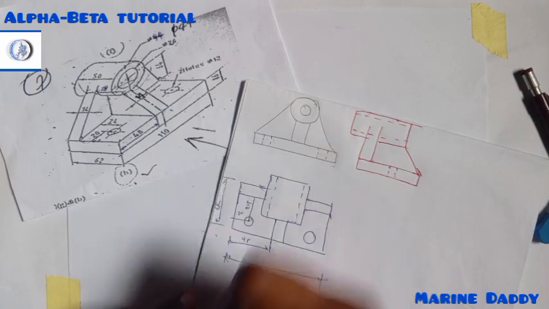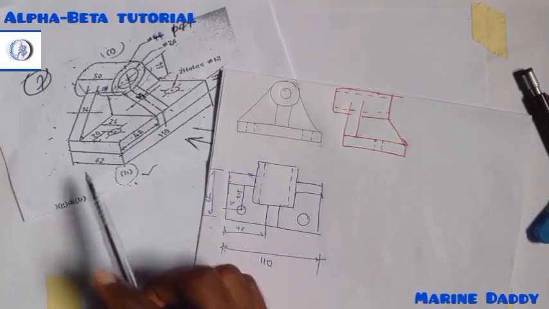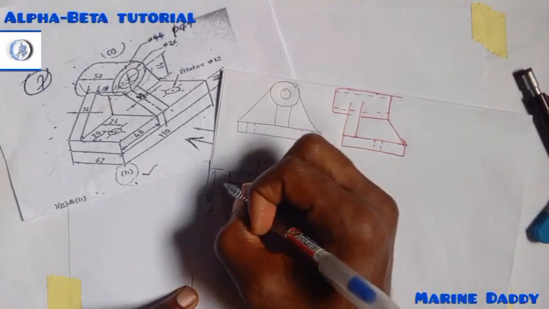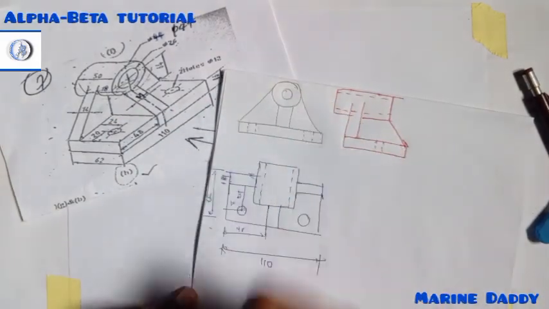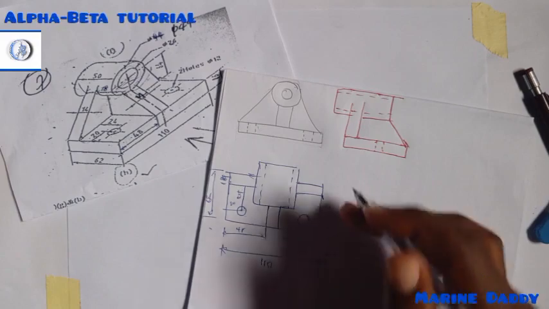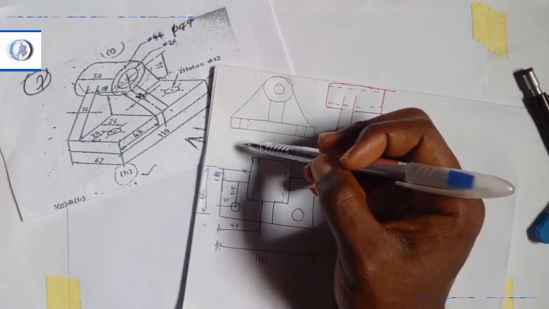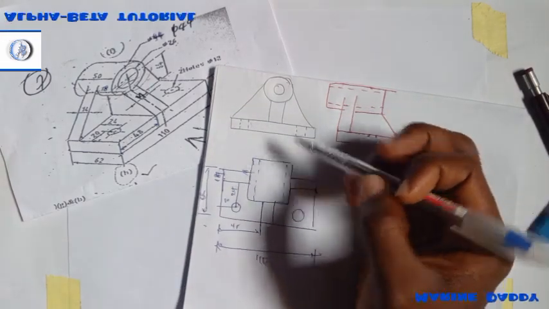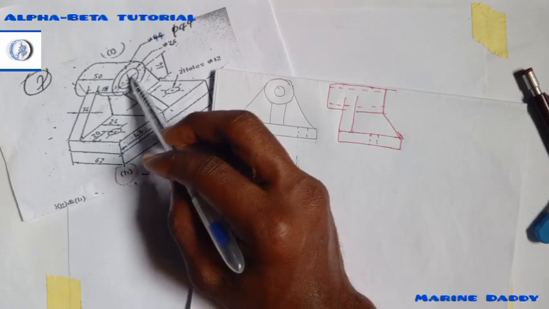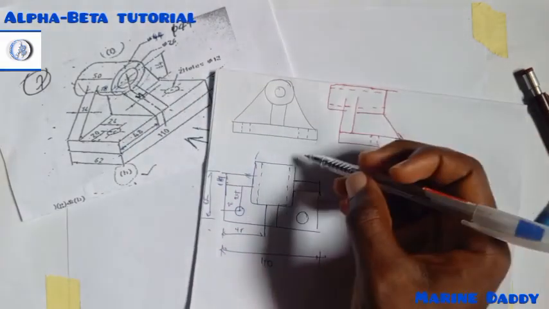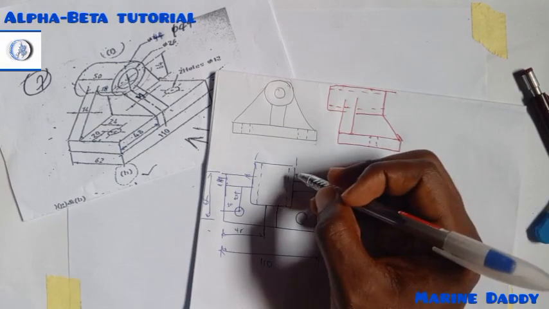62, according to the stuff here. Then here to here is how many? They gave it to us to be 14. So I'll indicate 14. Now coming over to this part of the diagram, from this place to this place, they said the diameter is 44. Okay, they gave us a diameter of 44.